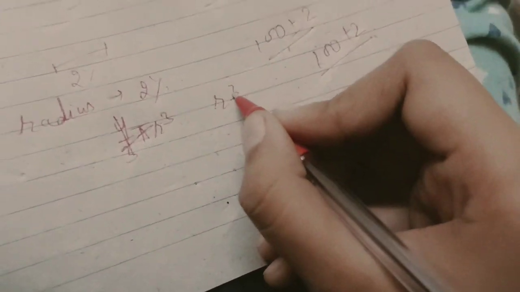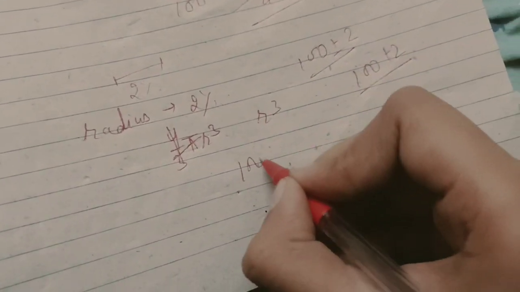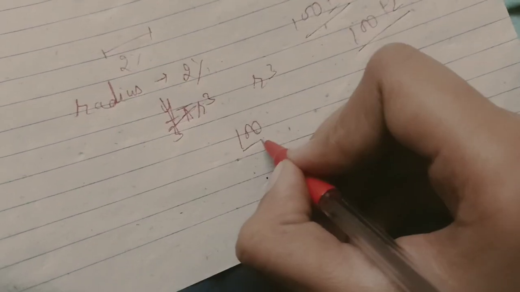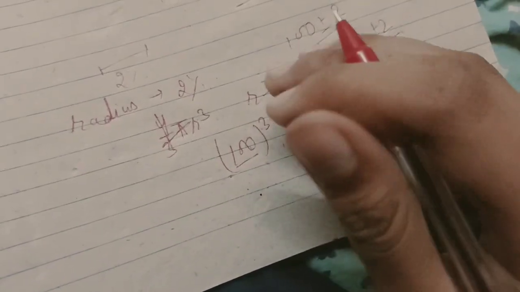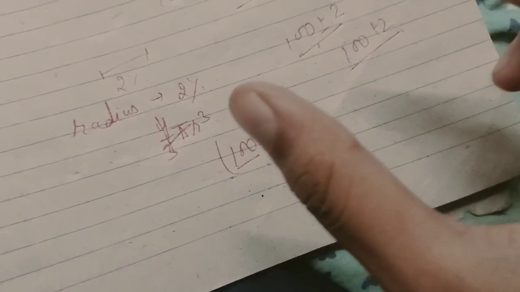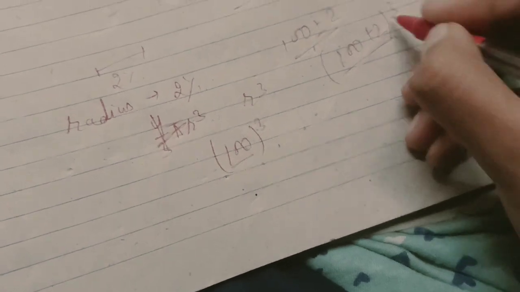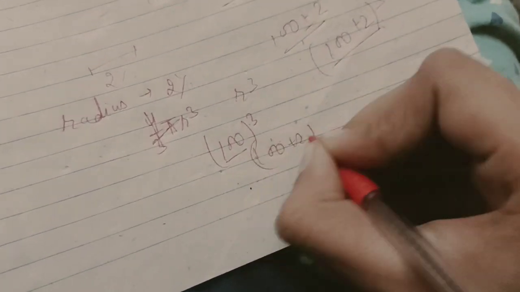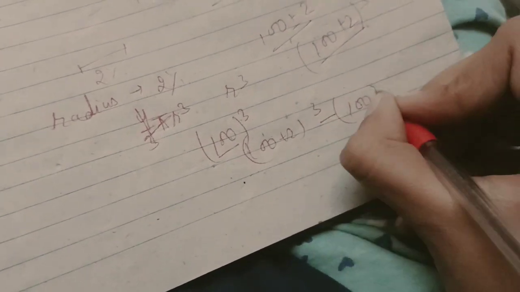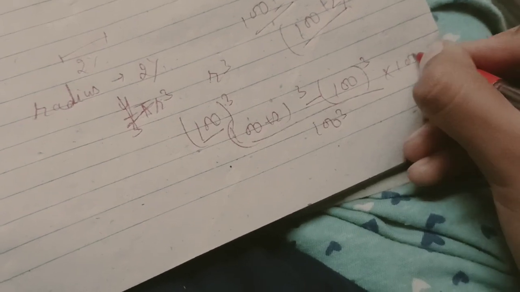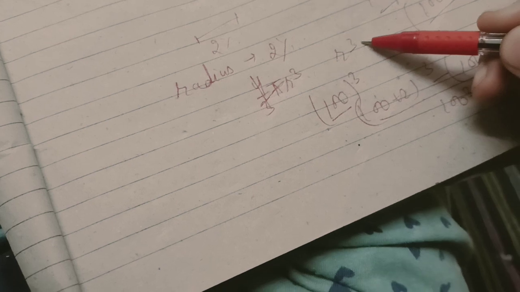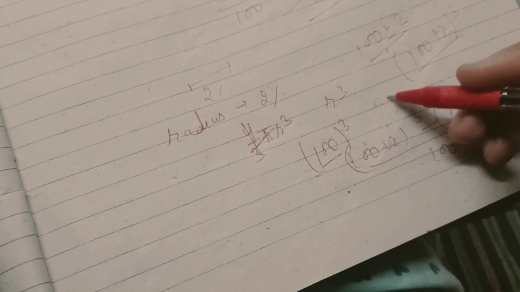Now the r cube, if that was 100, then the true value's cube would be 100 cube. And because of having plus 2, its cube would be (100 plus 2) cube, subtract this one, and the total is this one, multiplied by 100. From our textbook it's simple: you need to just multiply this 3 to the percentage given, that's 2, and you would get 6%.